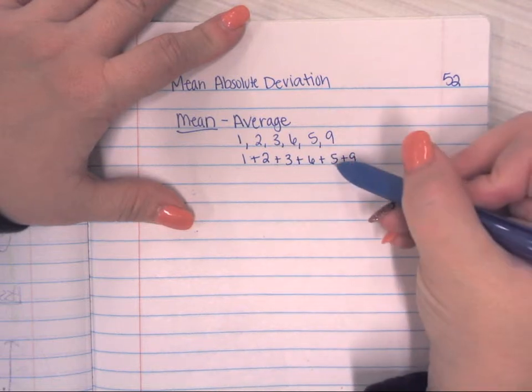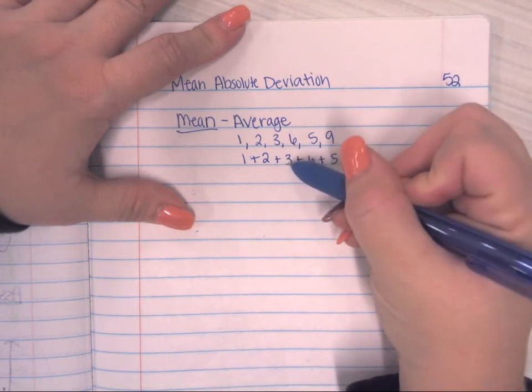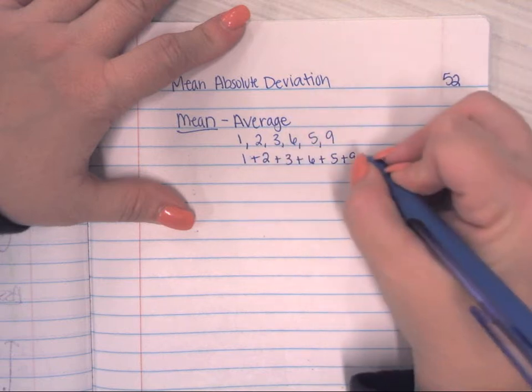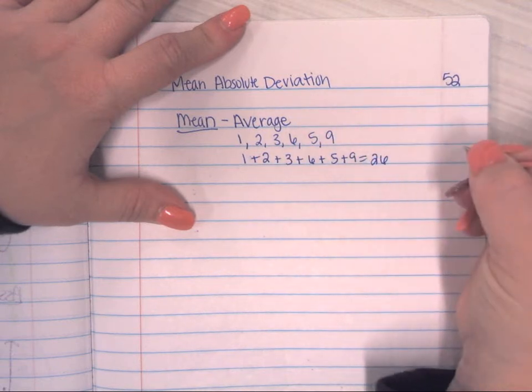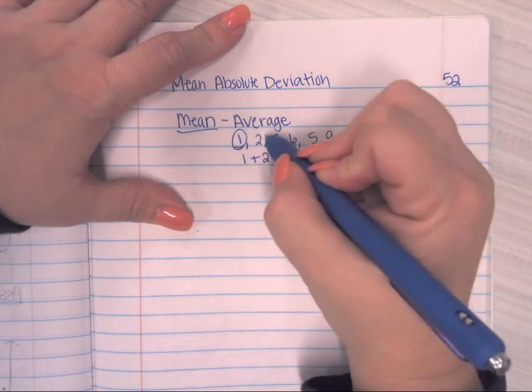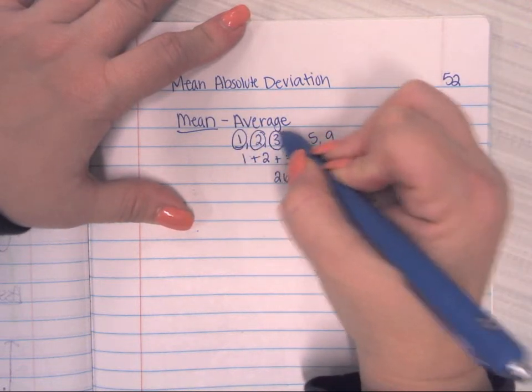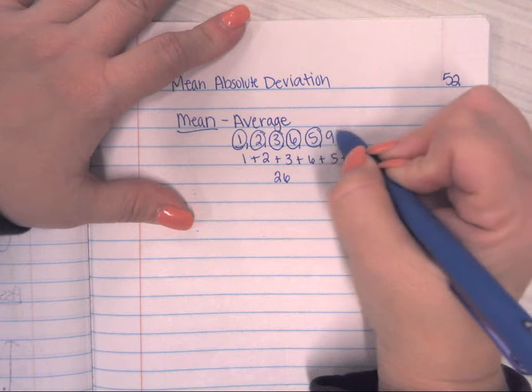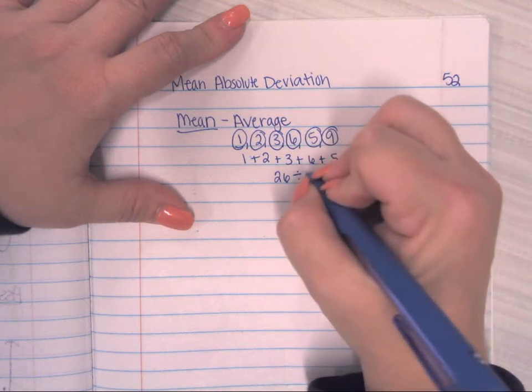That's 14, 20, 23, 24, 25, 26. And then you take that number and divide it by the amount of numbers you have: 1, 2, 3, 4, 5, 6.